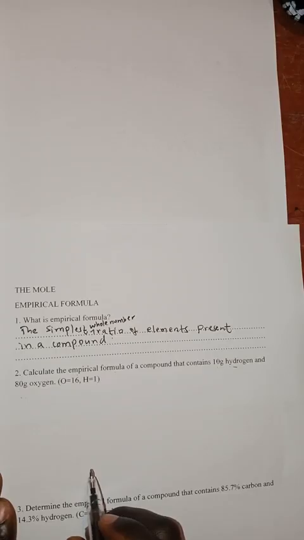I'm a teacher of chemistry, and I would like to take you through the topic of the mole. The subtopic is empirical formula.